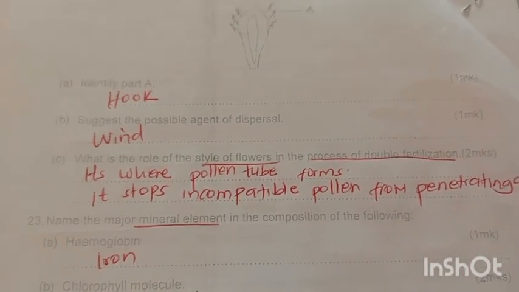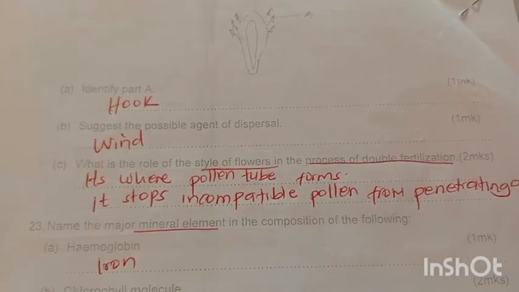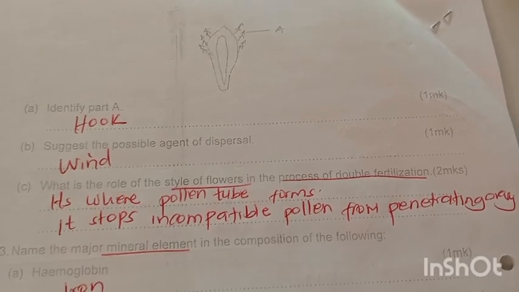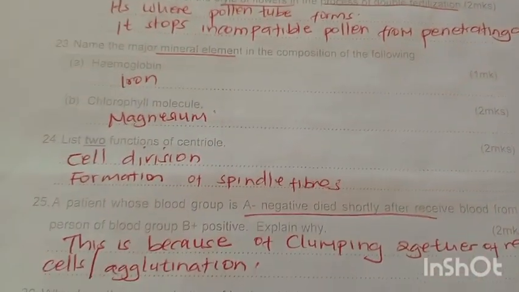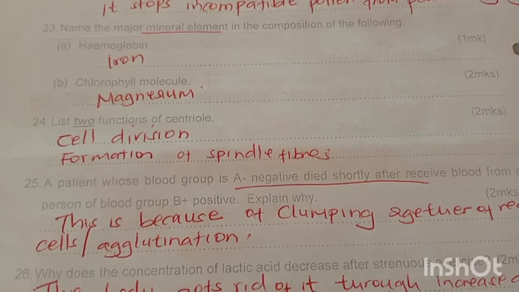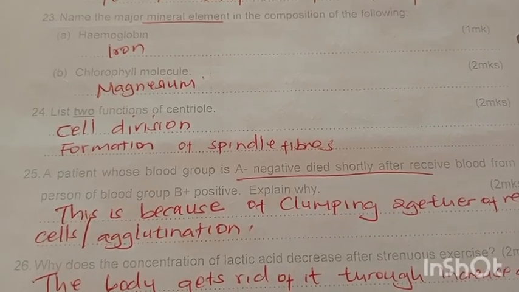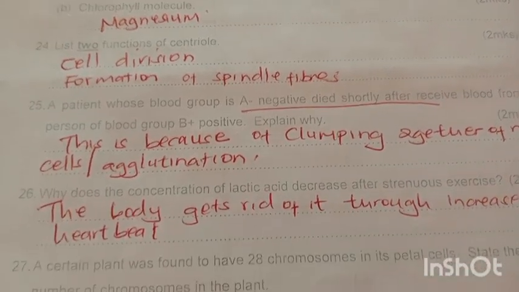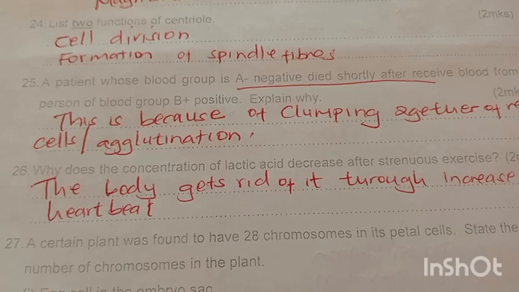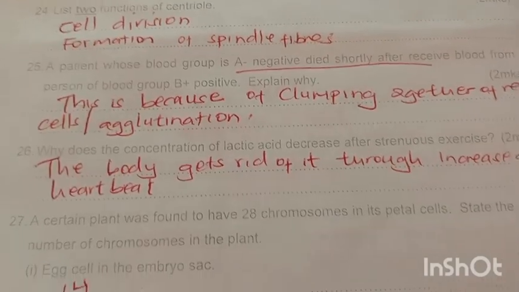What is the role of style? It is where the pollen tube forms and it stops incompatible pollen from penetrating into the ovary. Name the major mineral element in the composition of the following: hemoglobin, that's iron; chlorophyll, magnesium. List 2 functions of centrioles involved in cell division: formation of spindle fibers also.